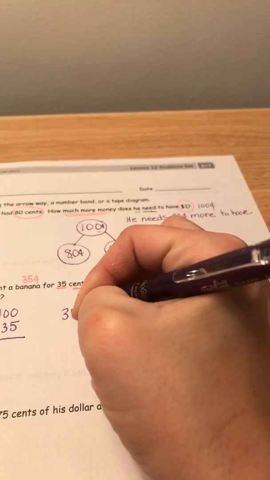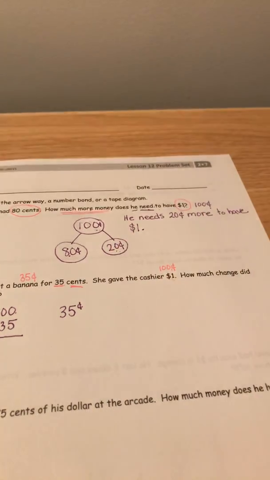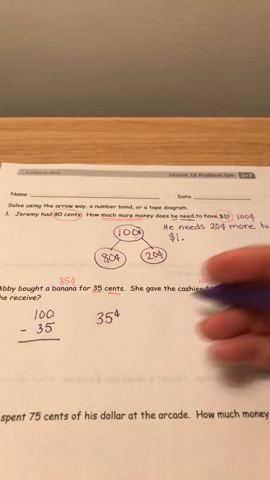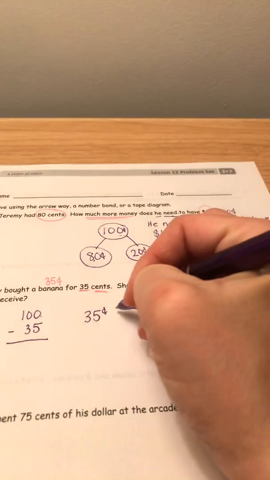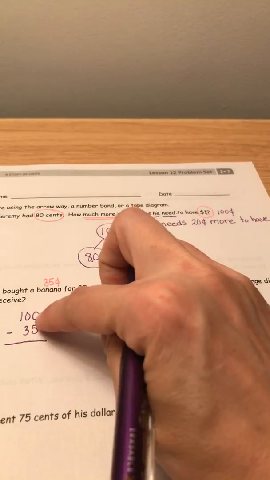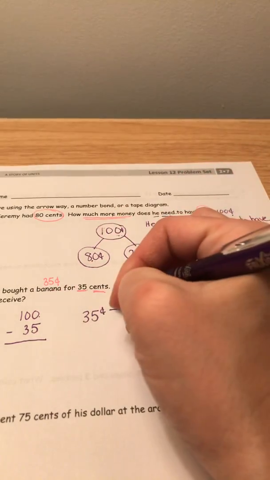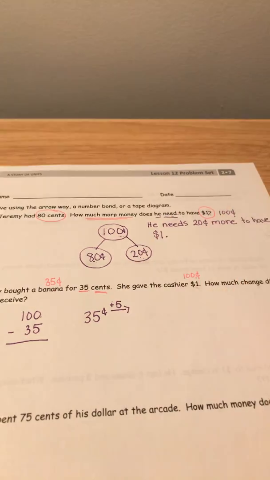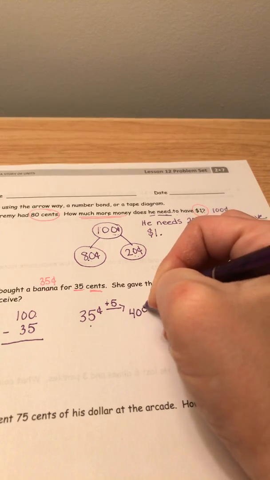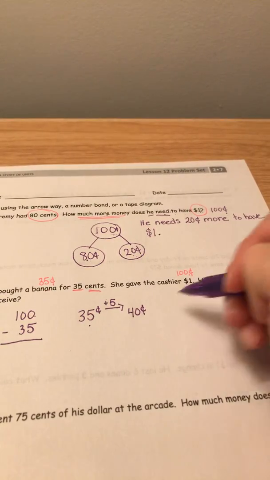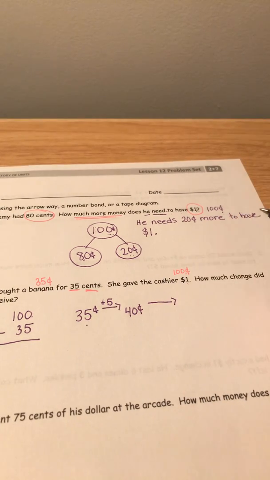I'm going to start at 35 cents, and remember, I'm going to 100, right? So 35 cents. What's the first thing I want to do? Right, I want to make this a nice, friendly number, okay? So I want it to end in 0 just like the 100 does, right? I want my ones column to be matching. So I'm going to plus 5. I'm going to add 5 cents so that 35 cents becomes 40 cents. Now it's easy peasy lemon squeezy because I know that 40 plus 60 makes 100.